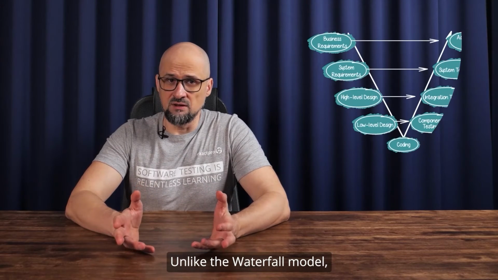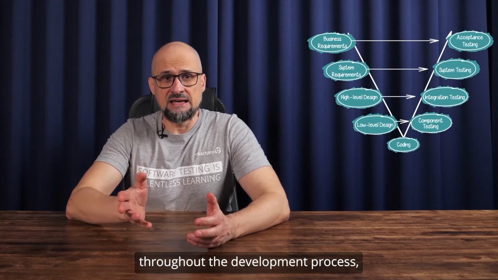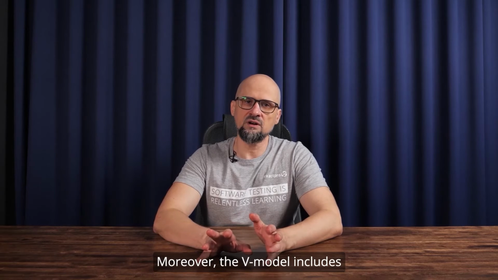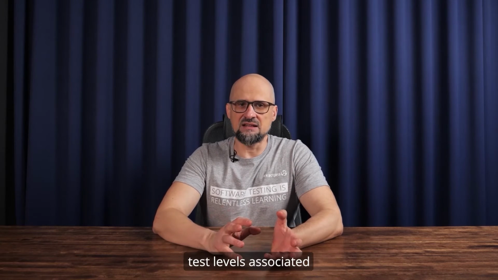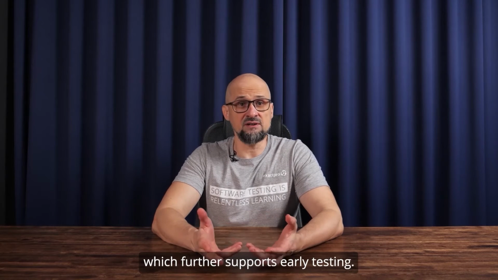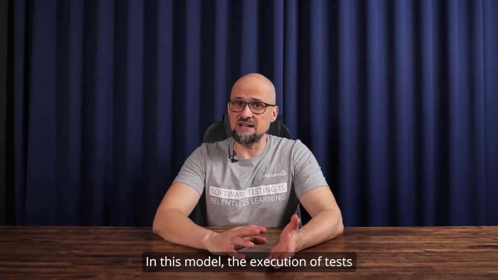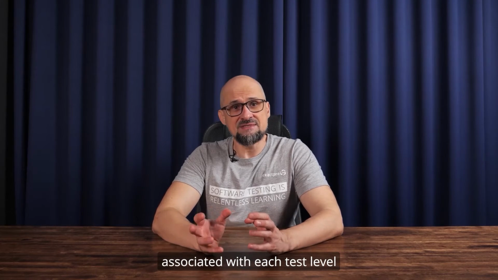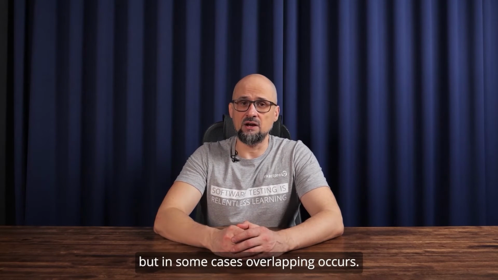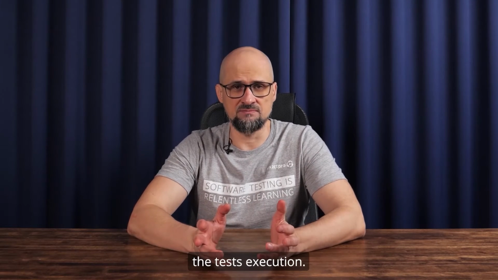Unlike the waterfall model, the V model integrates the test process throughout the development process, implementing the principles of early testing. Moreover, the V model includes test levels associated with their corresponding development phases, which further supports early testing. In this model, the execution of tests associated with each test level proceeds sequentially, but in some cases overlapping occurs. This model shows that testing is not only about the test execution.